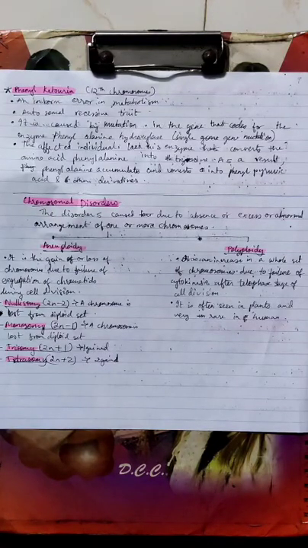Next we have phenylketonuria on the 12th chromosome, an inborn error of metabolism, an autosomal recessive trait. It is caused by mutation in the gene that codes for the enzyme phenylalanine hydroxylase, a single gene mutation. The affected individual lacks this enzyme that converts the amino acid phenylalanine into tyrosine. As a result, phenylalanine accumulates and converts into phenylpyruvic acid and other derivatives.